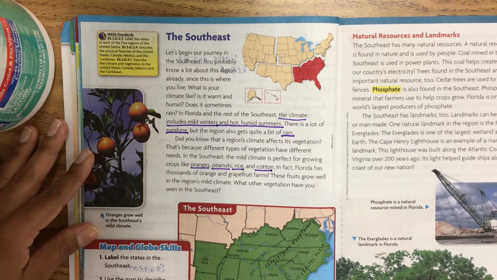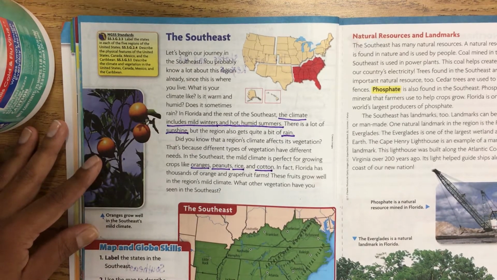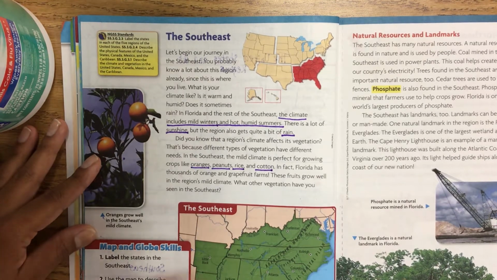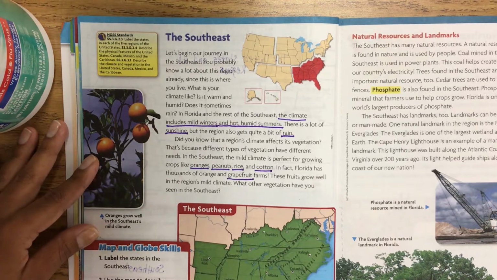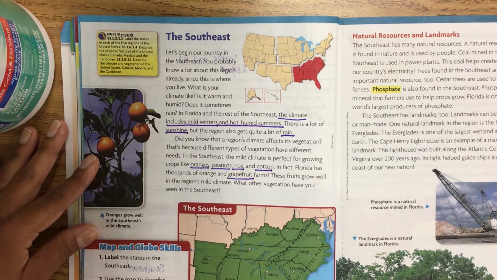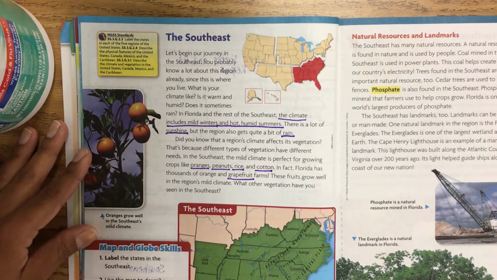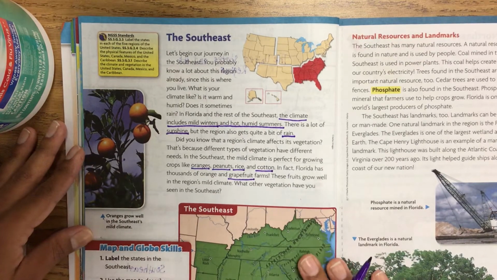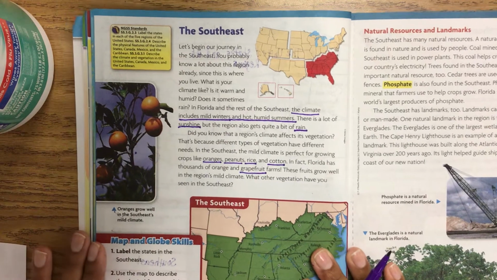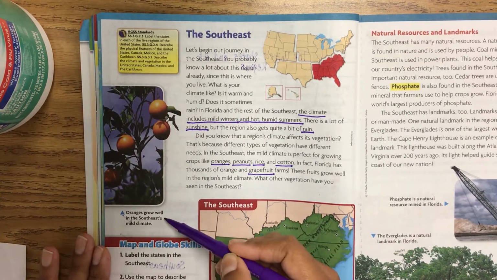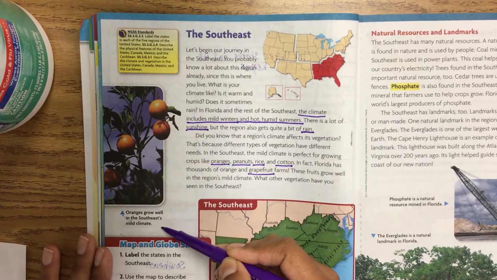In fact, Florida has thousands of oranges and grapefruit farms. I'm going to add in grapefruit. These fruits grow well in the region's mild climate. What other vegetation have you seen in the southeast? I've seen strawberries being grown in the southeast. You can see here, oranges grow well in the southeast mild climate.